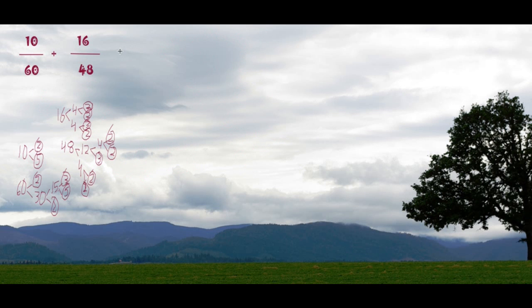Alright, so now we can rewrite the fractions. So 10 is 2 and 5 over top of 60, which was 2 times 2 times 3 times 5. And then 16 over 48.